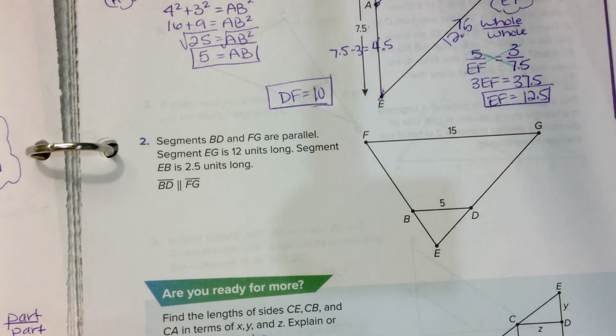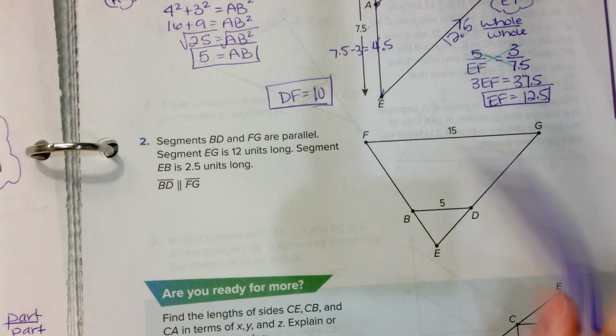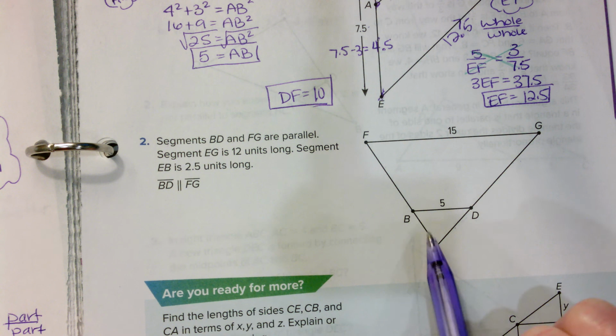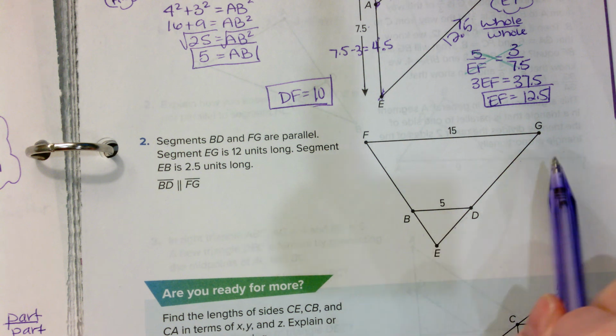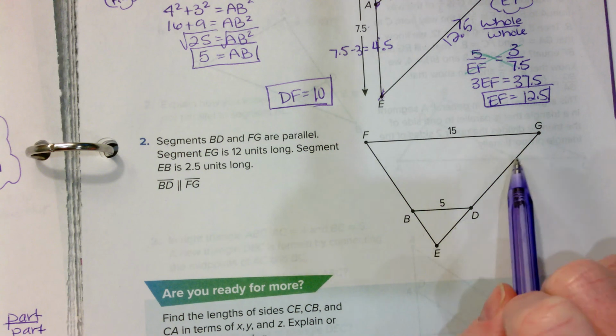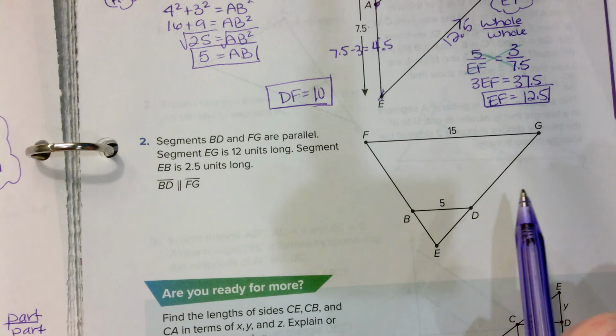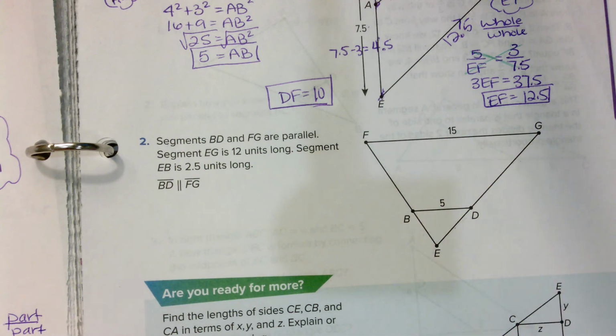So why don't you pause the video, stop the video, read this, and try to find all the parts. You're going to find BE, ED, you're going to find the entire side, and why don't you also then find each of these parts as well. Find every segment of the triangle and then come back to our video.